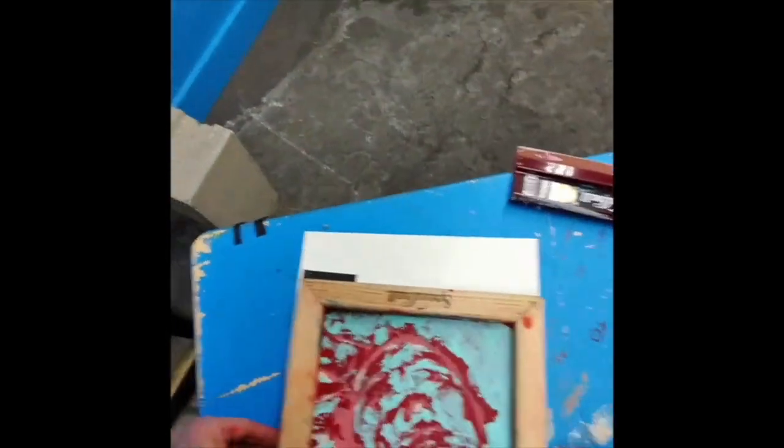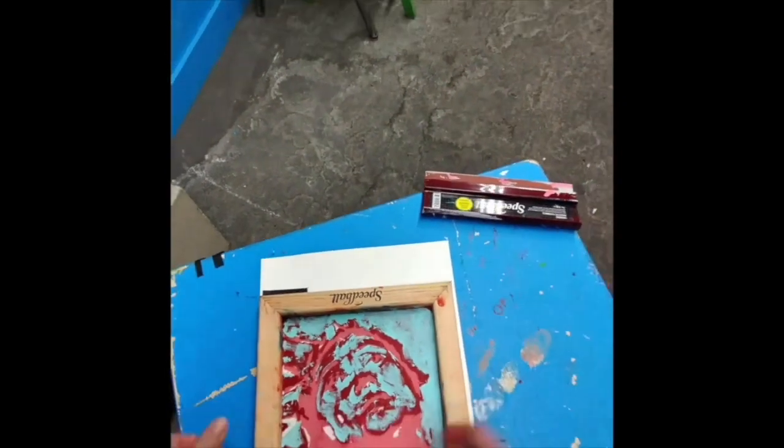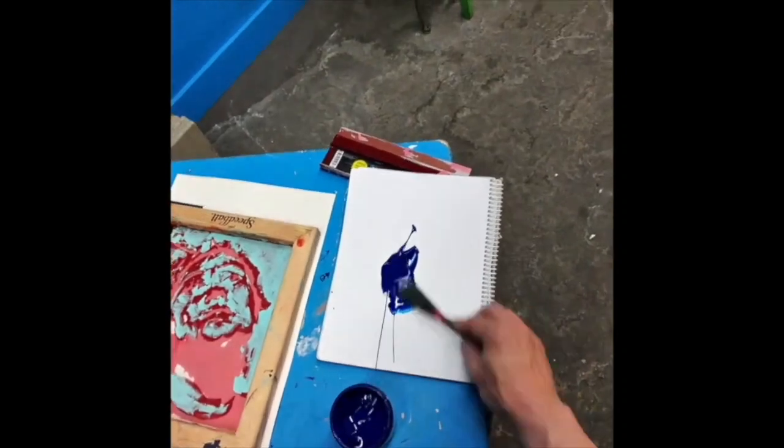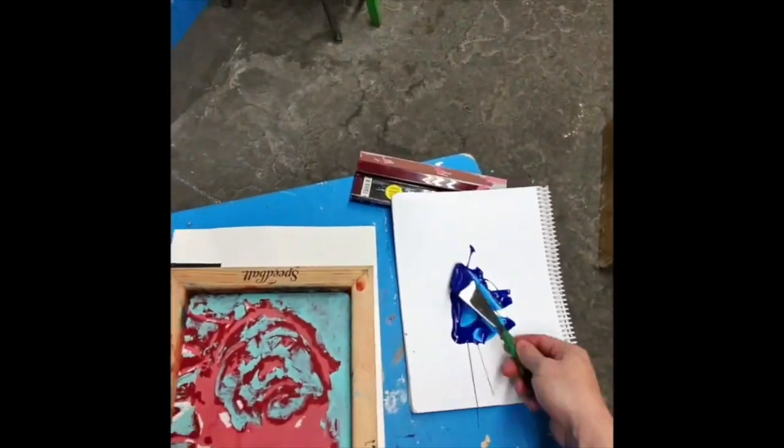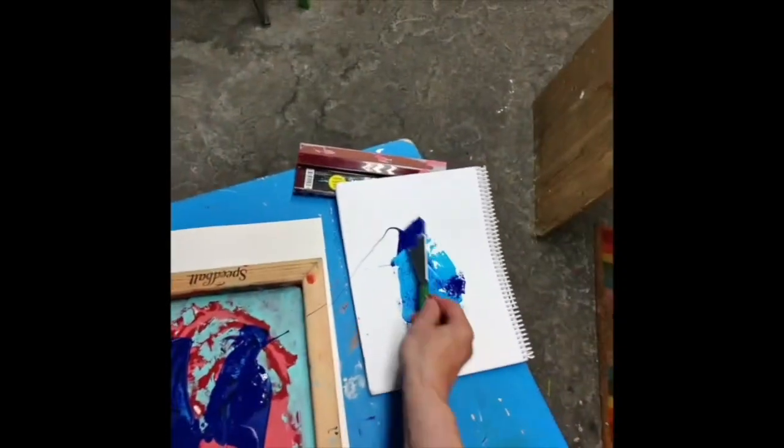I haven't quite decided if I want to hand do the letters or if I want to take that into Photoshop and use Photoshop to put the text in. Chances are there'll be lots of changes, so silk screening the text might be a bit of a nightmare.